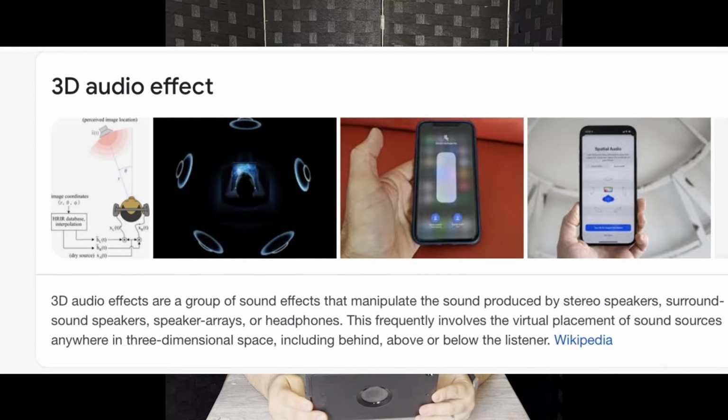Well, spatial audio in terms of 3D, it is a 360 degree or 3D audio effect. So 3D audio effects are a group of sound effects that manipulate the sound produced by stereo speakers, surround sound speakers, speaker arrays, or headphones. This frequently involves the virtual placement of sound sources anywhere in three-dimensional space, including behind, above, or below the listener. And this is sourced from Wikipedia when I searched on Google.